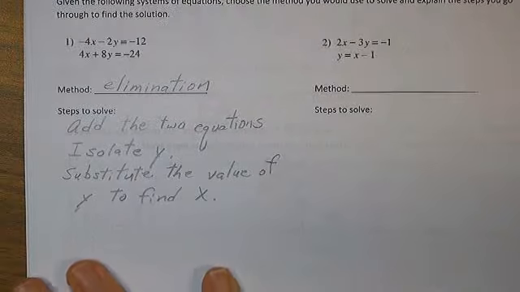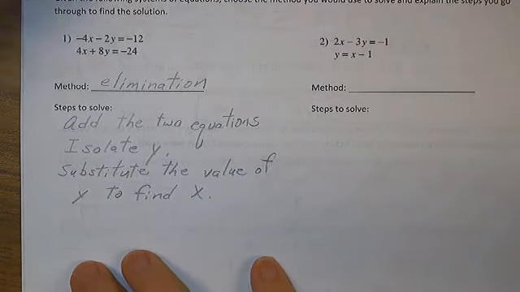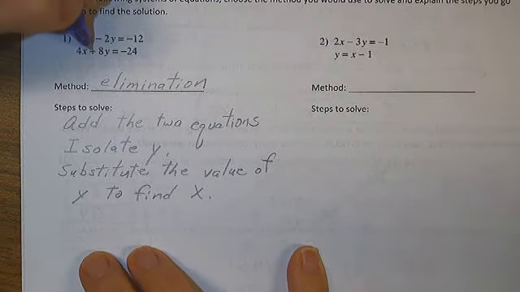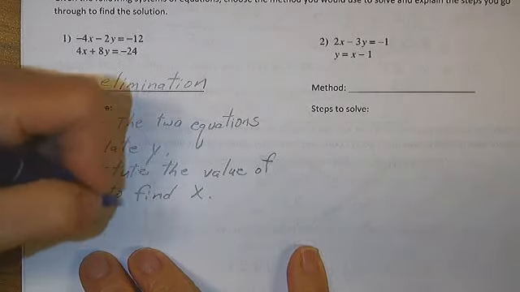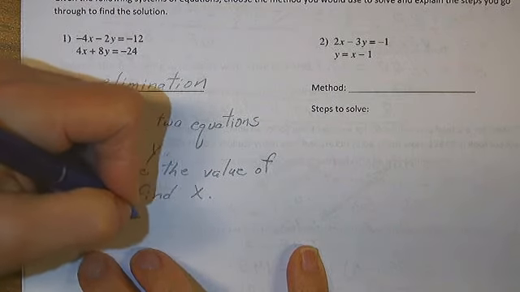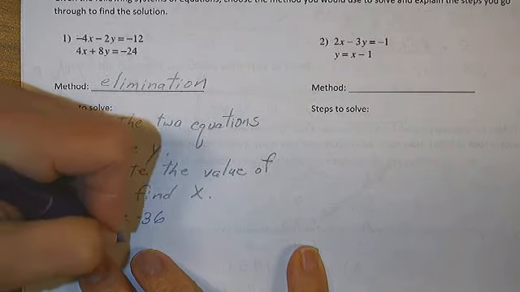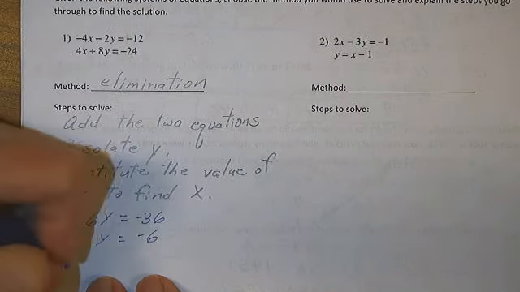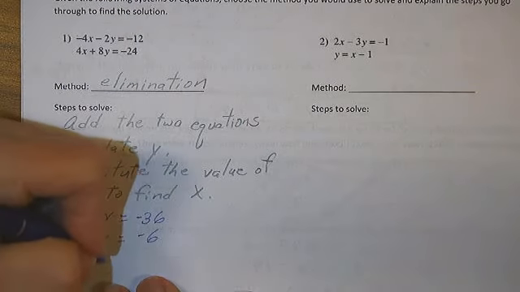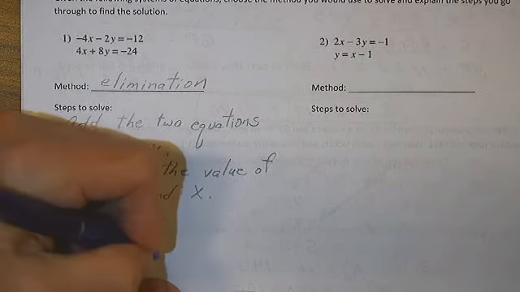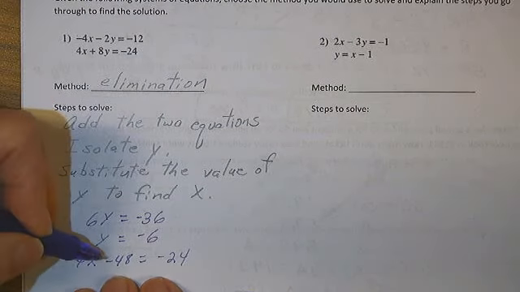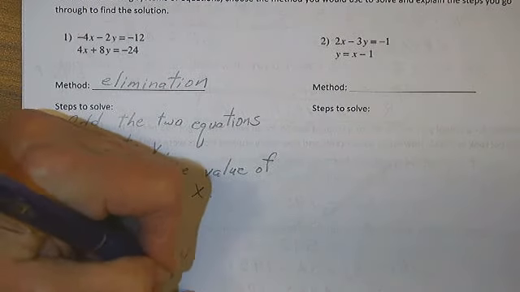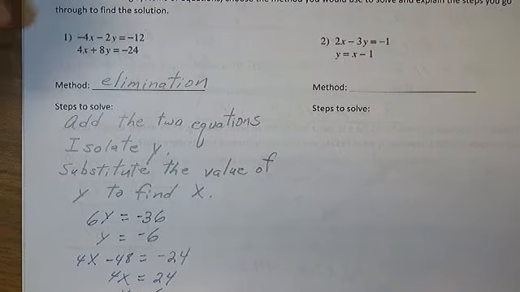Well, in doing that, adding the two equations gives me 6y equals -36, so y equals -6. Substituting back in, 4x minus 48 equals -24. Add 48 to both sides. 4x equals 24, x equals 6.